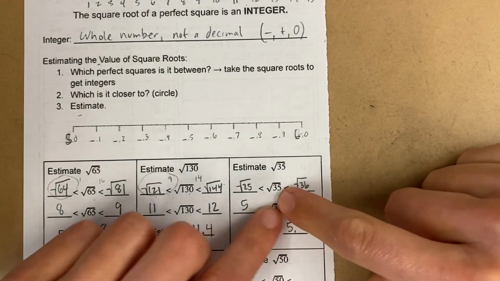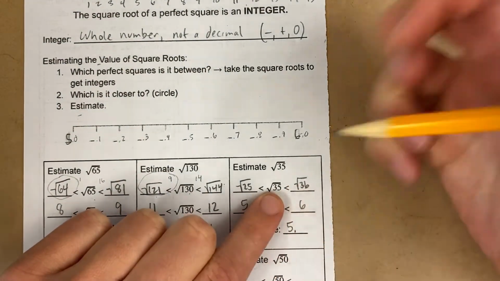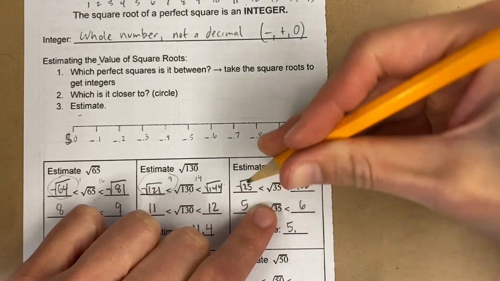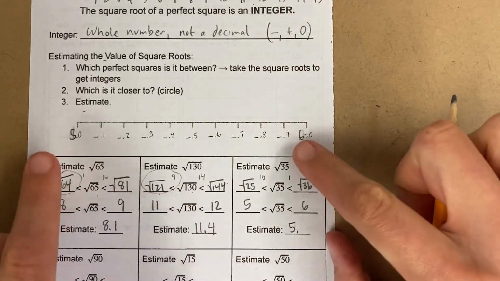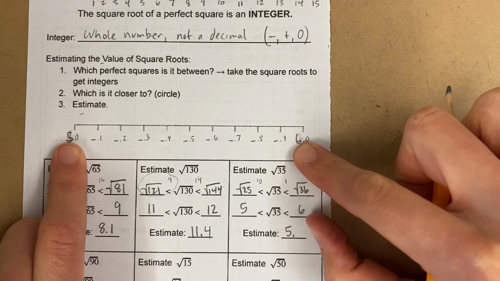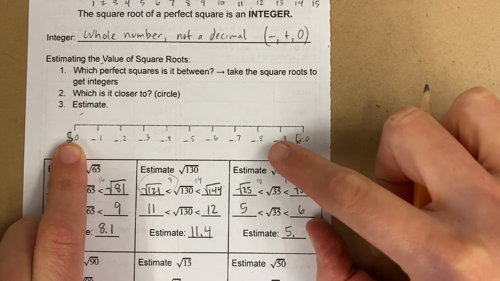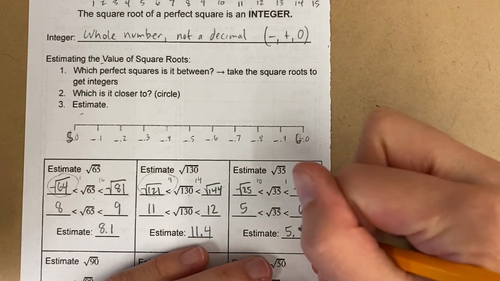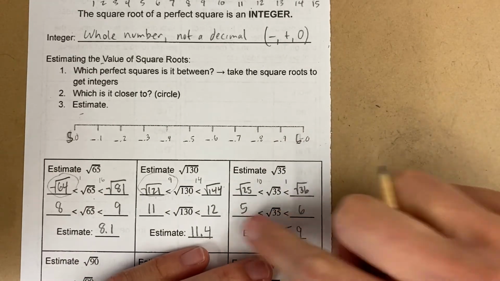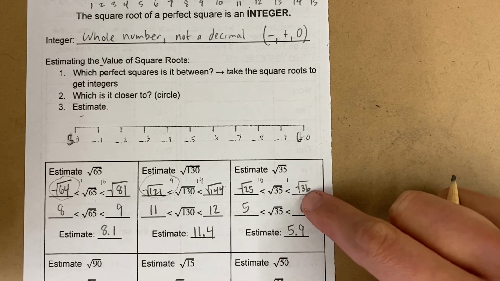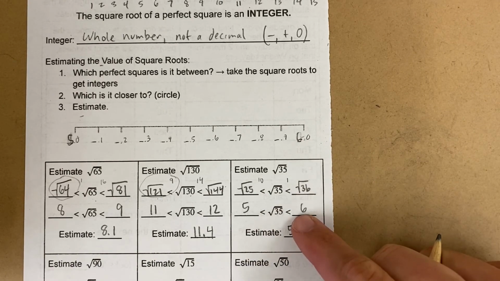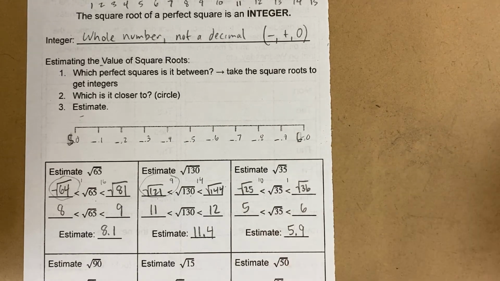This time, 35 is way closer to 36, right? It's only 1 away from 36, whereas if I were to count from 25 to 35, I'd have to count 10 times. So this time I'm looking for a number between 5 and 6, but way closer to 6. A good estimate here would be 5.9. It's in between 5 and 6, but way closer to 6, a little bit less than 6. The square root of 36 is 6, and this number is a little bit less than 6. 5.9 is a good estimate.